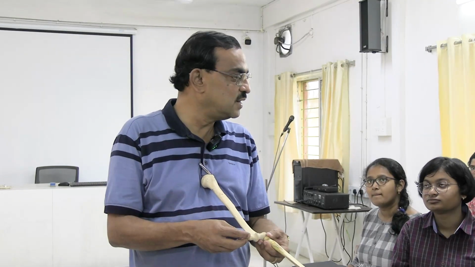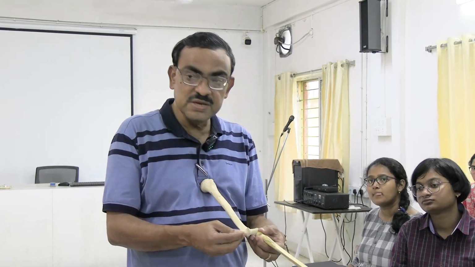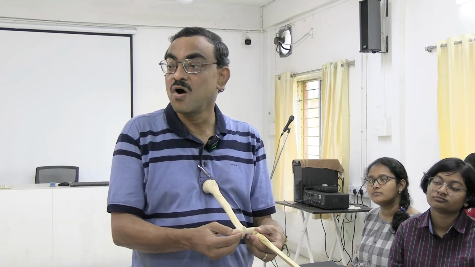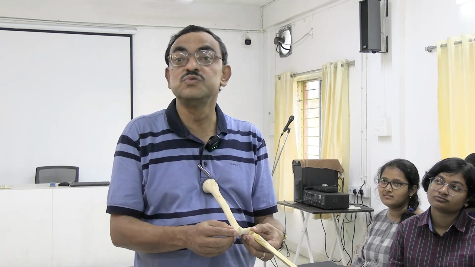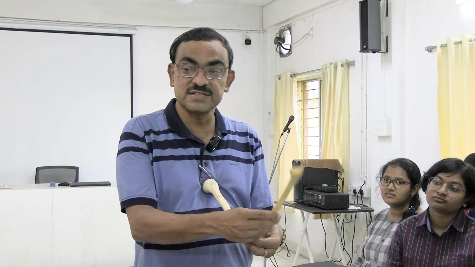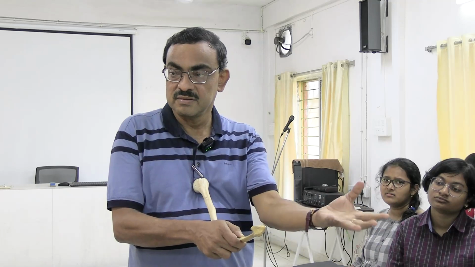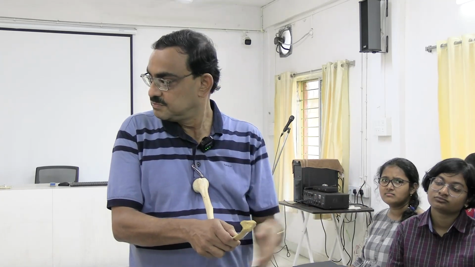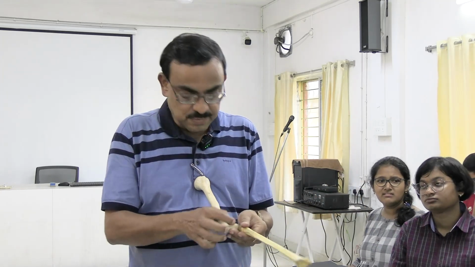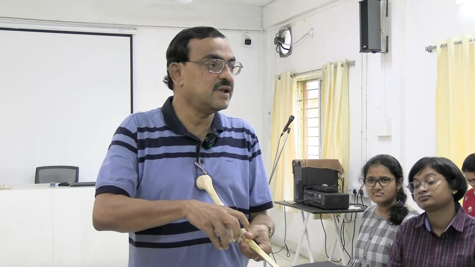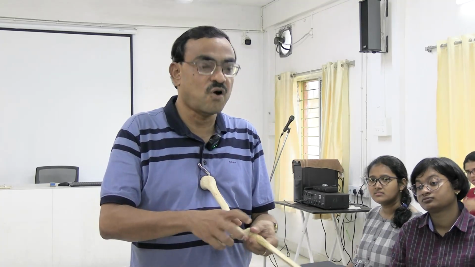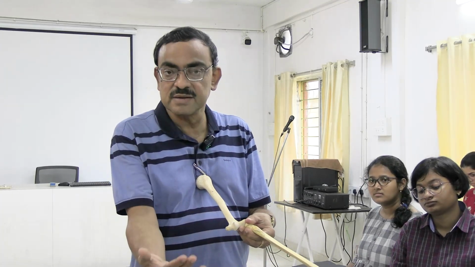Madam or sir has already told you, this medial area is for origin of the superficial flexor muscles. Similarly, the lateral epicondyle is for origin of the extensor muscles.